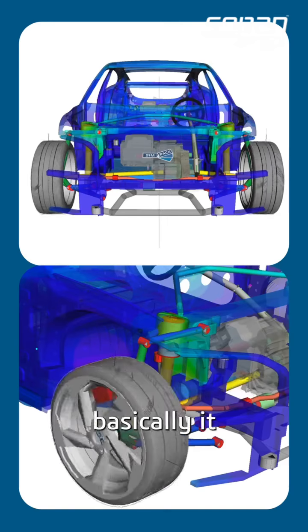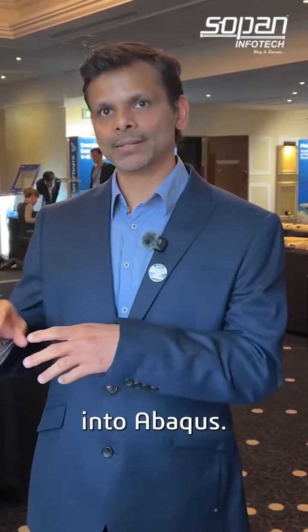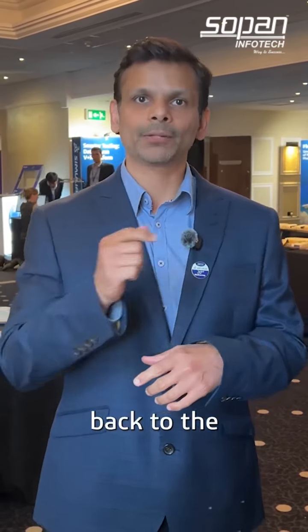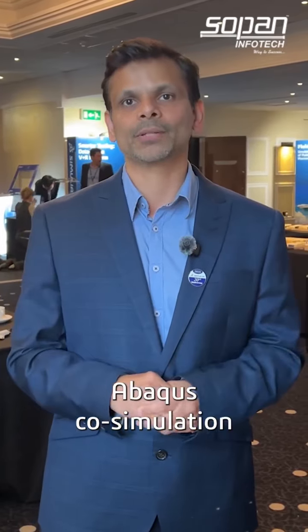So what Simpack does is basically it calculates the loads on a flexible component, sends those loads into Abaqus. Abaqus runs its own solver and then sends the velocities back to the Simpack solver. And this is all organized using the Simpack Abaqus co-simulation director, as we call it.